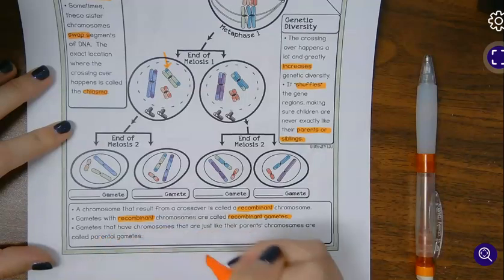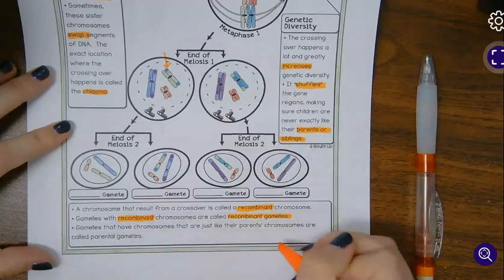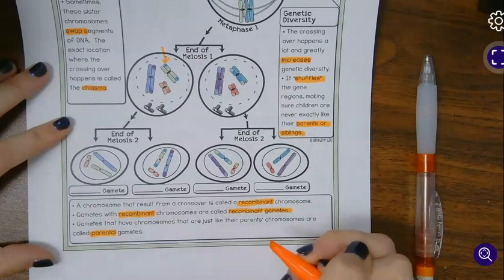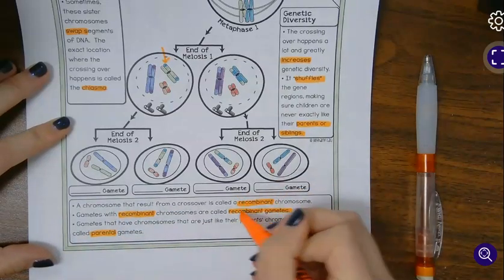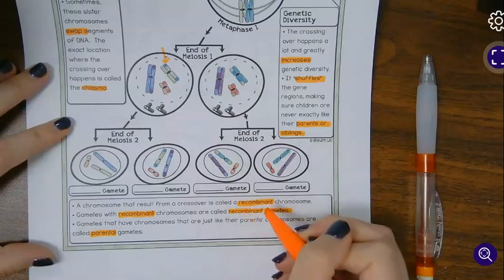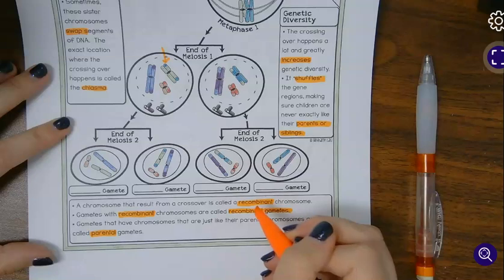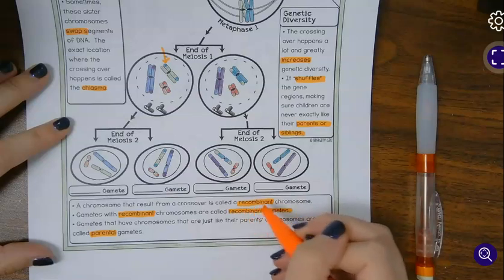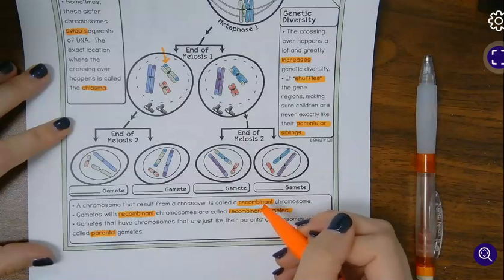Gametes that have chromosomes that are just like their parents' chromosomes are called parental gametes. So this word recombinant, we're going to come across this again a little bit later in the semester. But basically, recombinant just means we have recombined the genes, or all of the DNA within that chromosome.